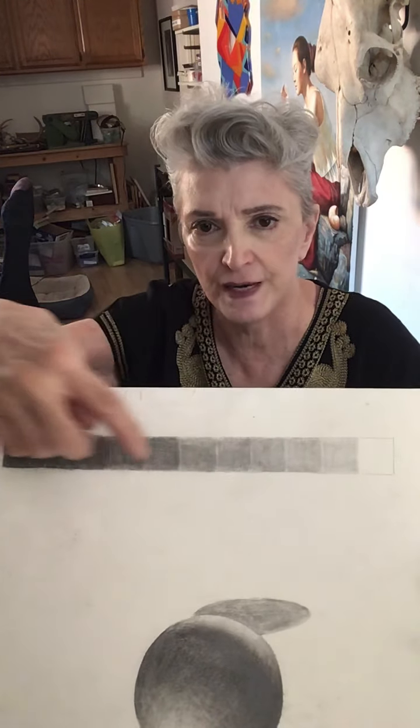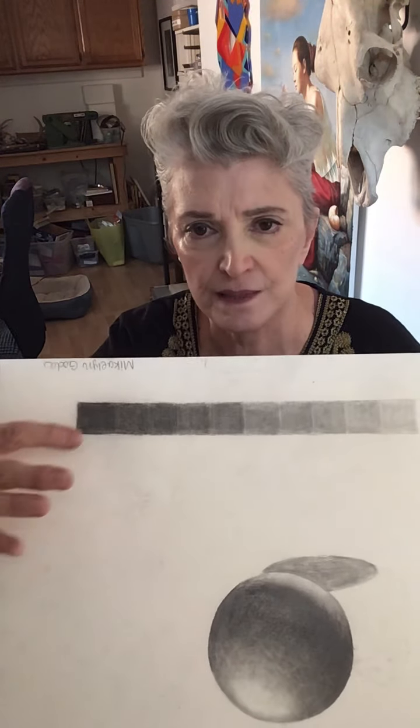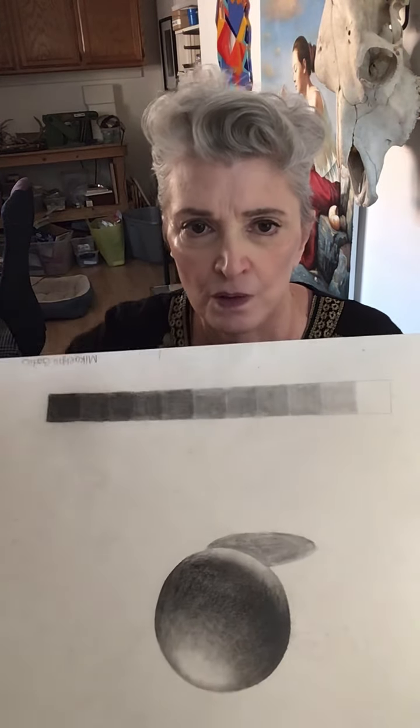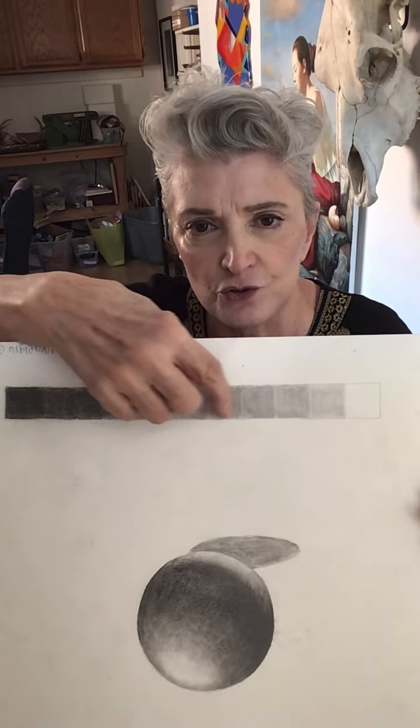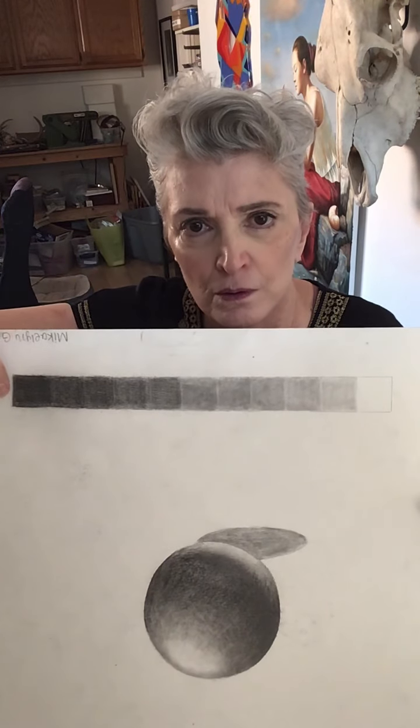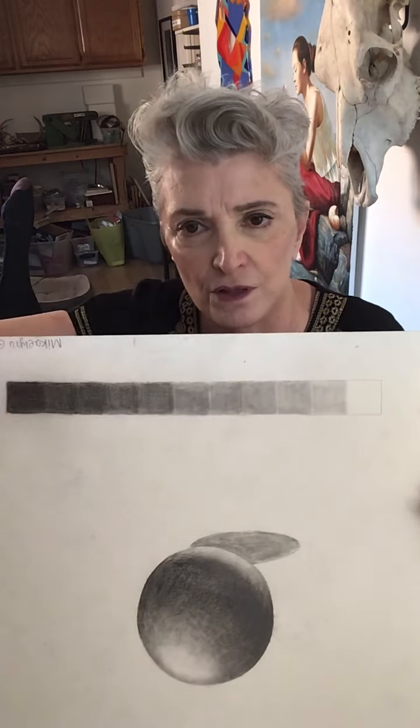Your assignment tells you to draw a 1-inch wide by 11-inch long box and divide it up so that you have 11 boxes. The white box can remain white. The black can be as dark as you can get with your pencil. And then you want to gradually move across from light to dark.